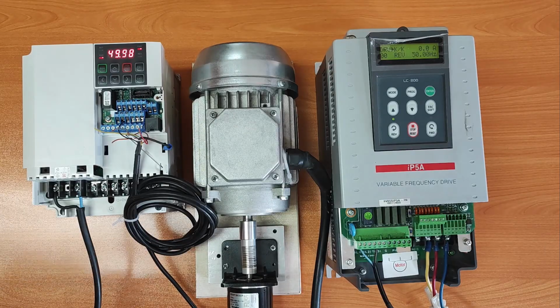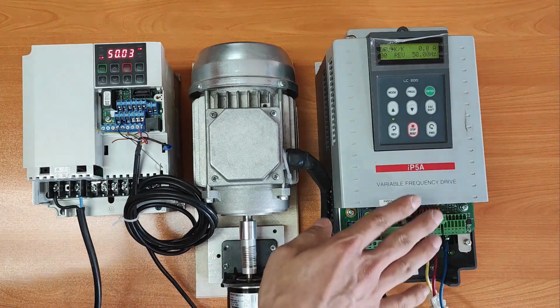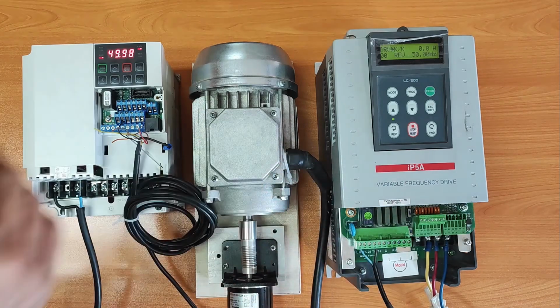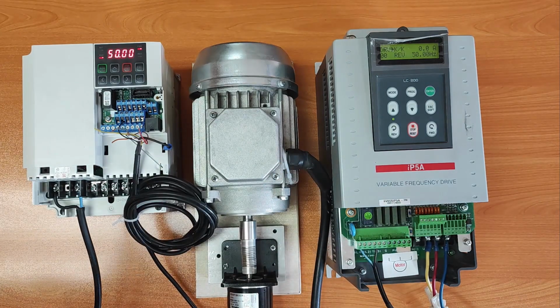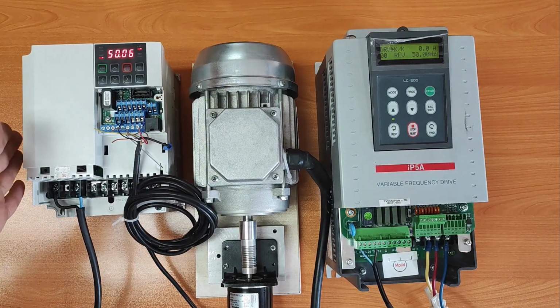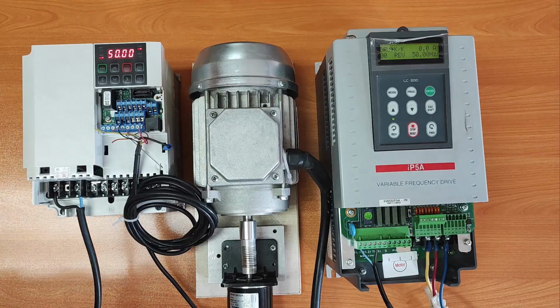How did we do this? With a single encoder, the iP5A inverter was set to start the electromotor, and with the encoder that was coupled to the shaft of the electromotor, the pulses were sent to the S100 inverter. The S100 inverter was also set to use the pulse input as its frequency reference, and through these pulses that we sent to the inverter, its frequency was determined.